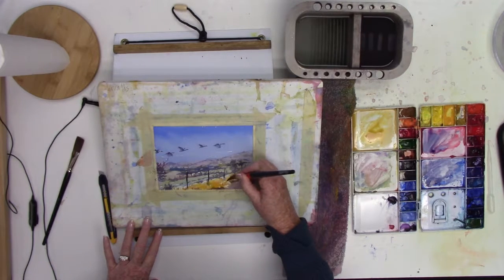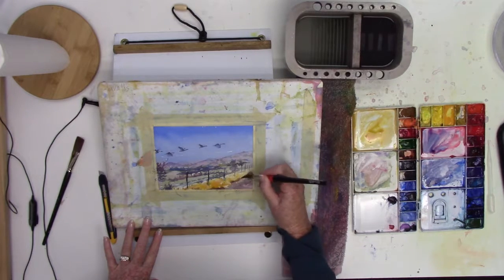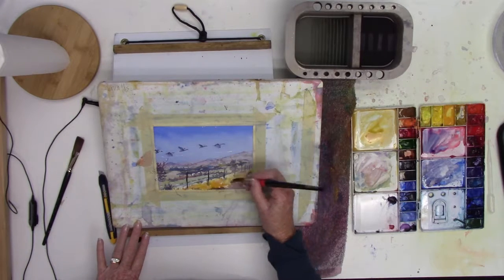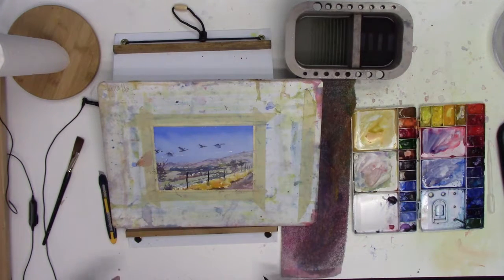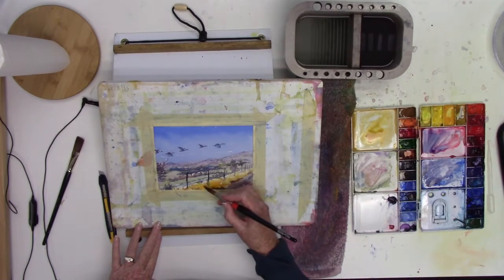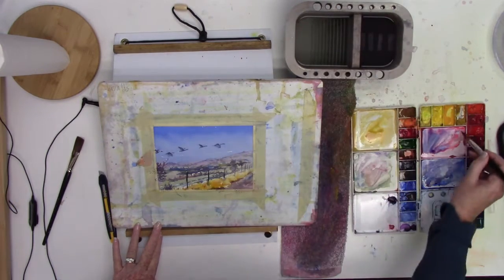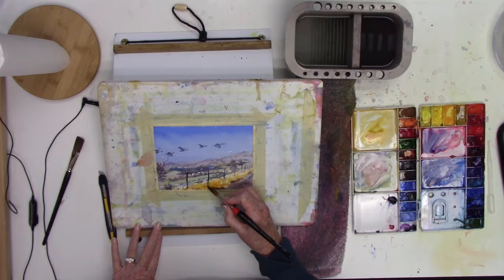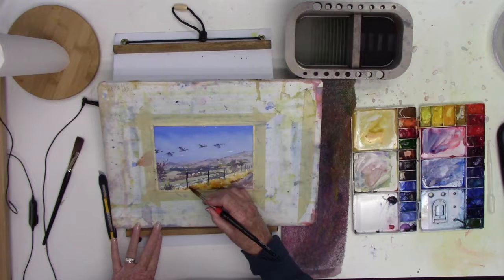Connect those shapes a little bit more, so that they don't look too disconnected. Pop a little bit of red in here in the foreground too. I want to let that swim around a little bit. It just really brings it forward if you warm it up.